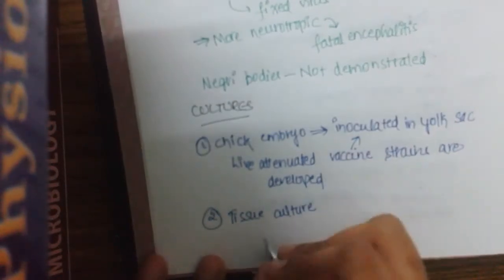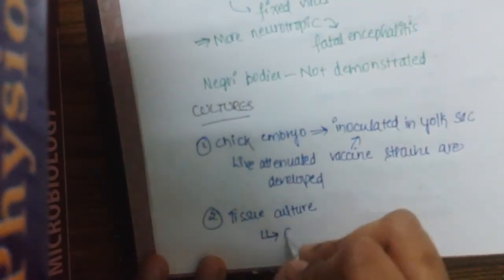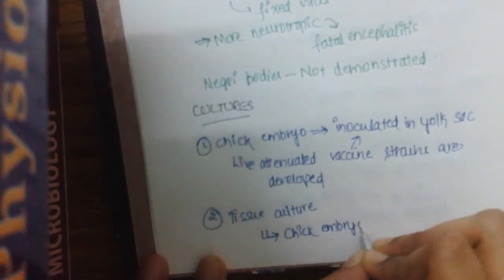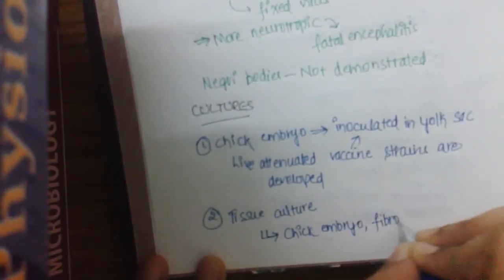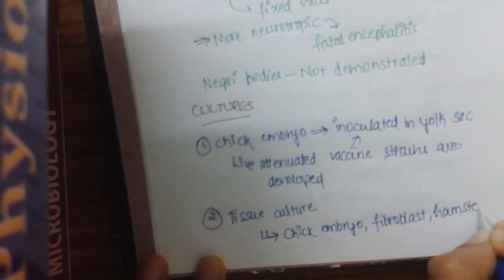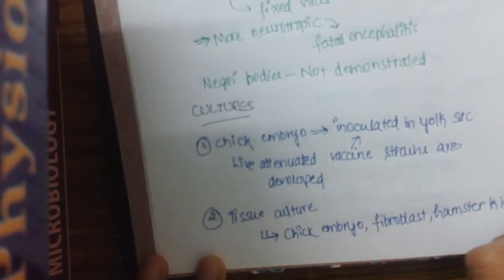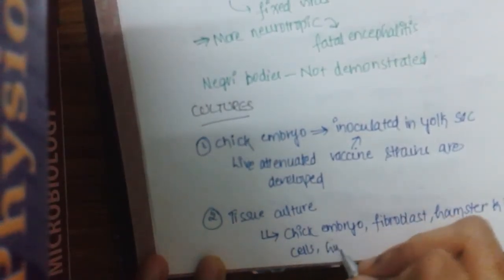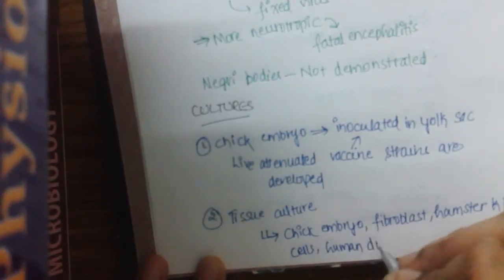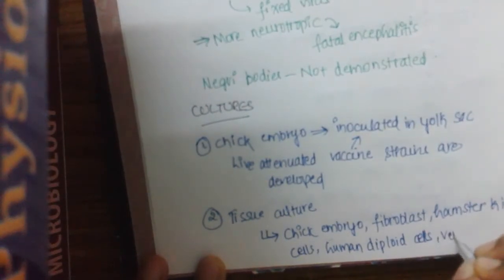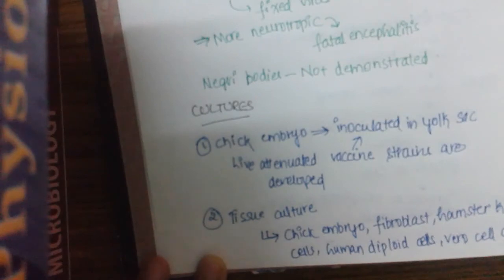In tissue culture, the different specimens you use are chick embryo fibroblast, hamster kidney cells, human diploid cells, and Vero cell culture. All these are the culture media which are used.